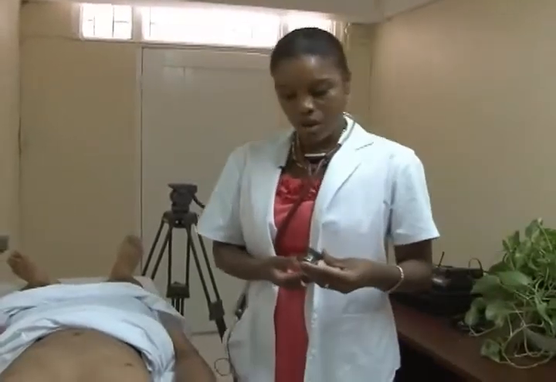Now, while auscultating the patient, we have to use maneuvers to accentuate the heart sounds as well as accentuate any abnormal sounds that are heard.